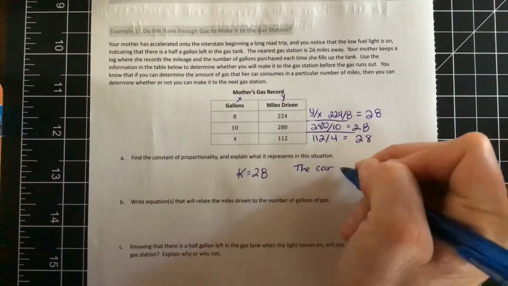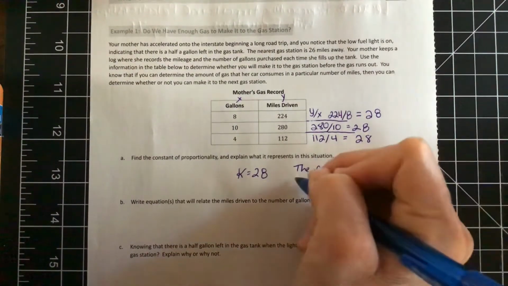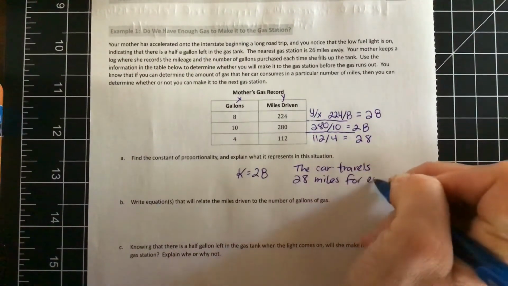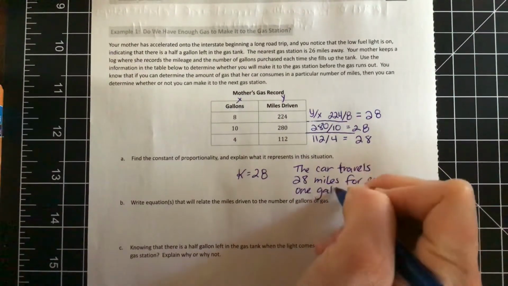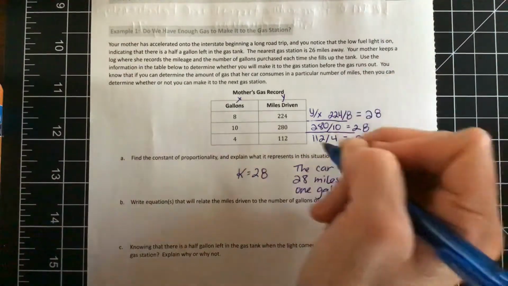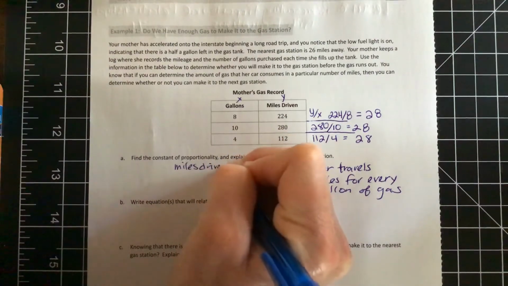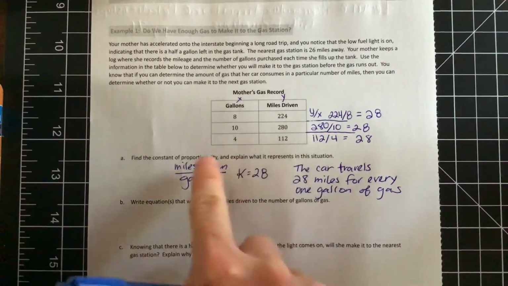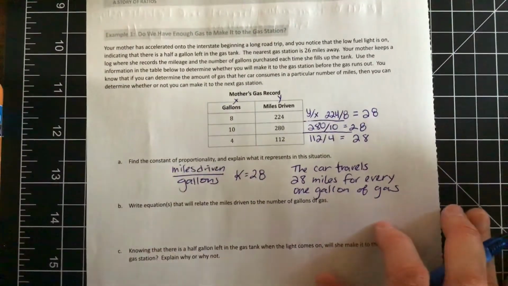the car travels 28 miles for every 1 gallon of gas. Right, because y divided by x was miles driven divided by gallons, and we got 28 to 1. That's why that makes sense.